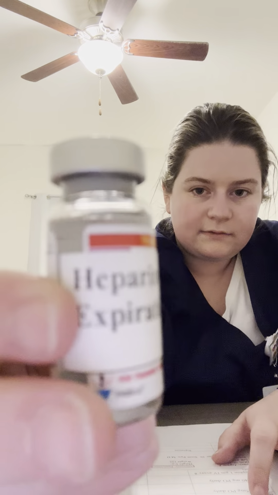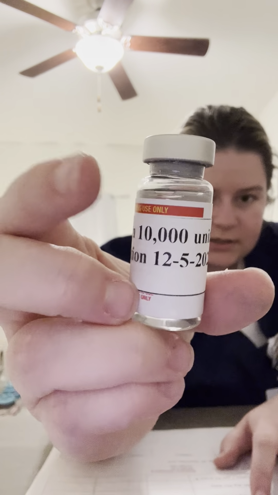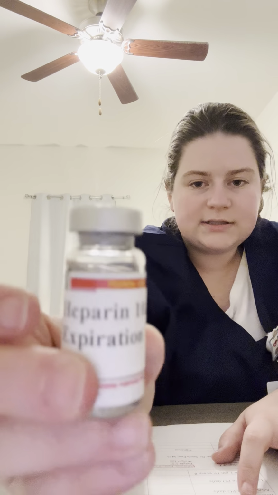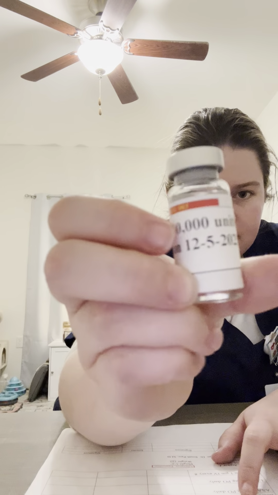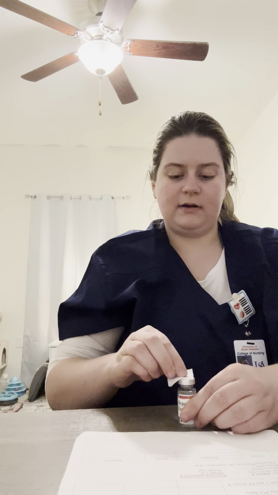All right, and then we are going to grab heparin for the right medication. Here it is on the vial. The expiration, it is not expired. And then for the dose, we're going to see on here that it says 10,000 units per milliliter. And the order asks for 5,000, so we're going to give 0.5 milliliters or half a milliliter. So we're going to clean our vial.